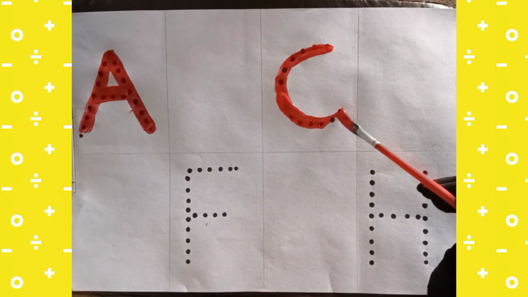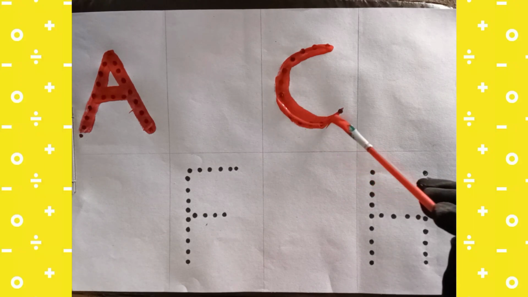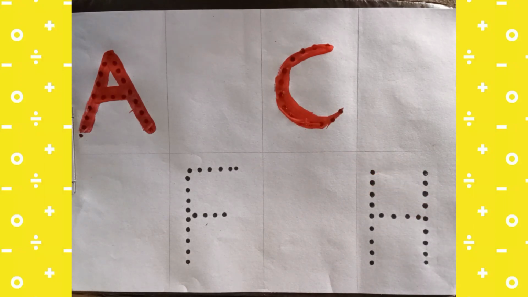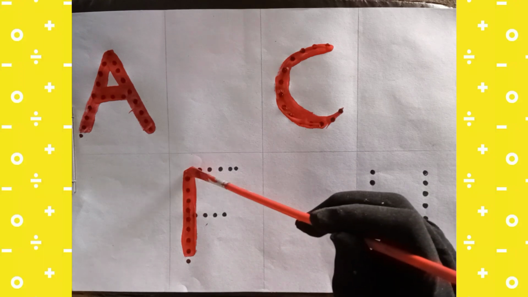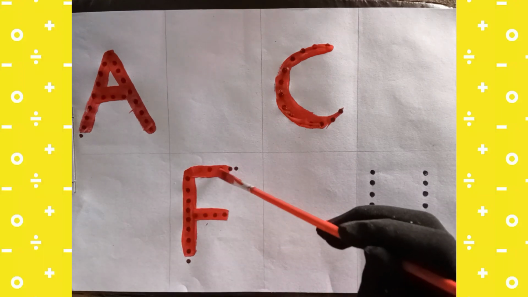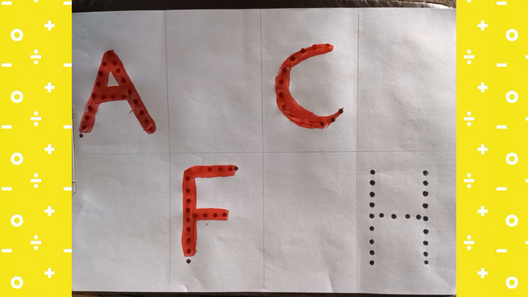C for cake. A for fish. We are coloring the letter F. F.